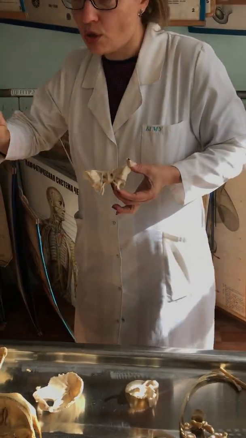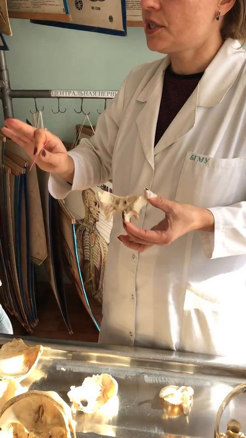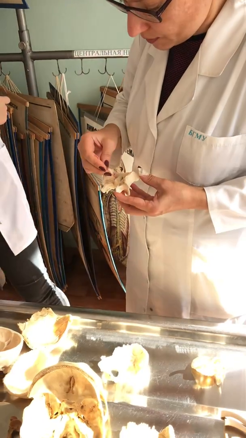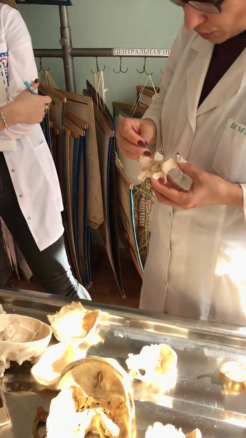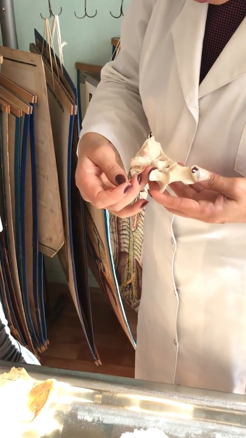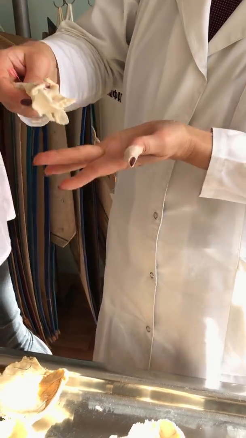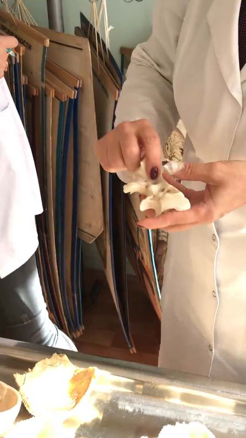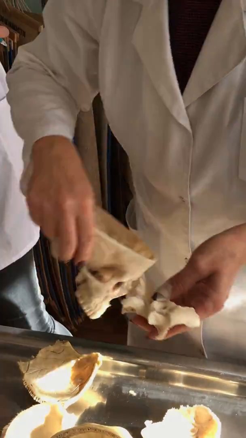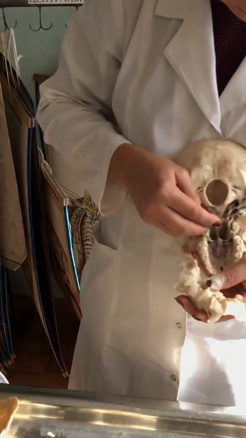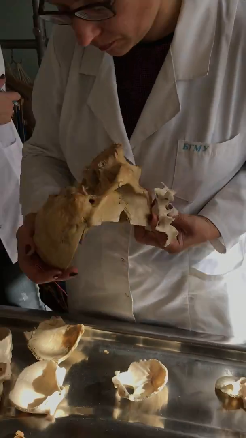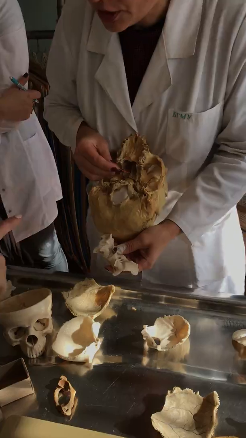And here we have the sphenoid aperture. The inferior part goes into the nasal cavity, and it's articulated with the bone we call vomer. This one, vomer.